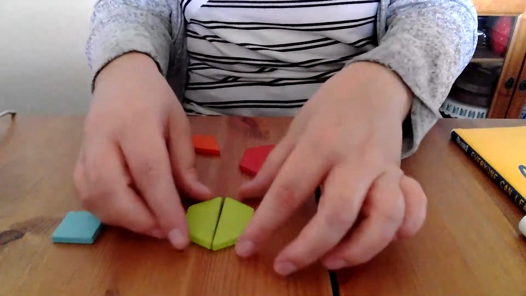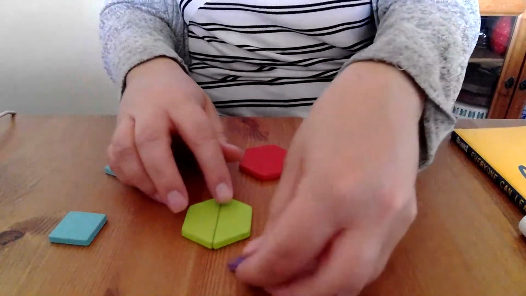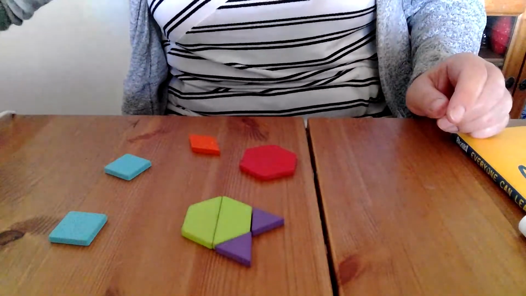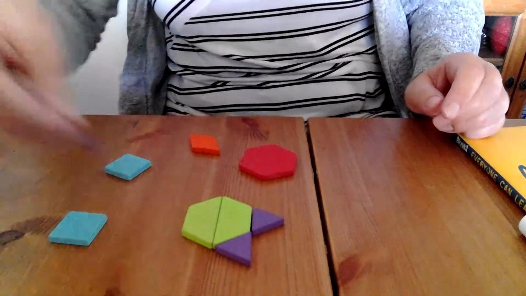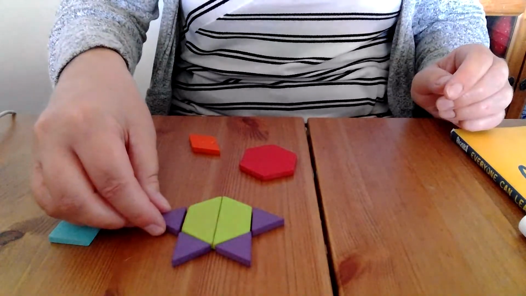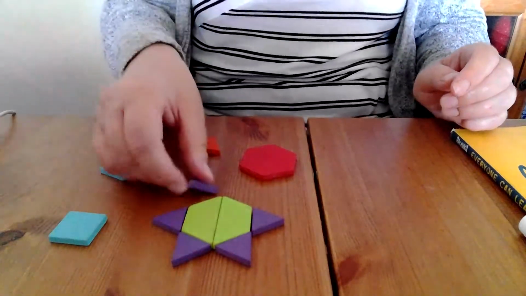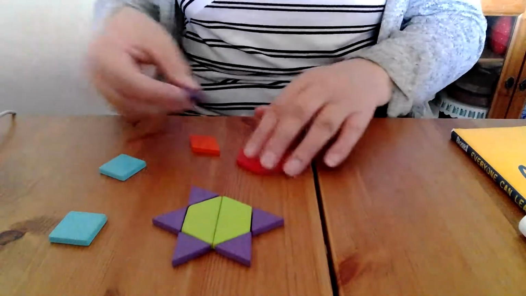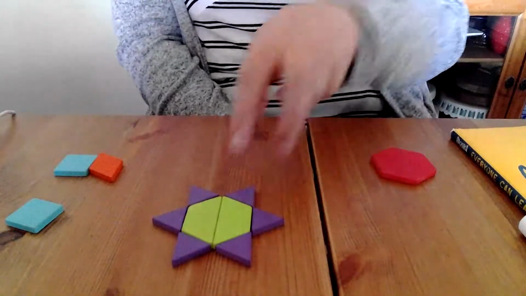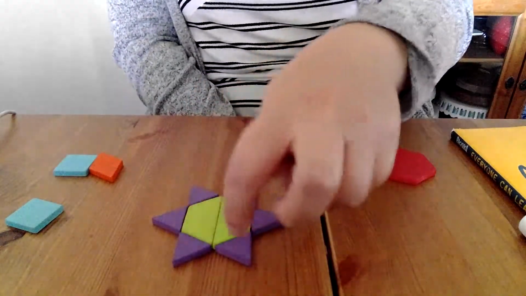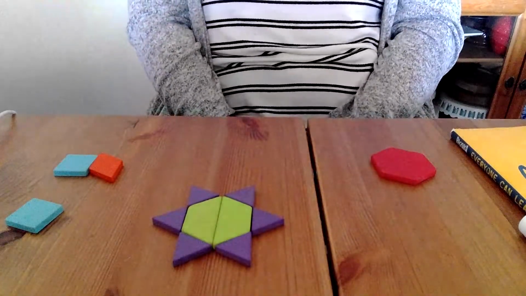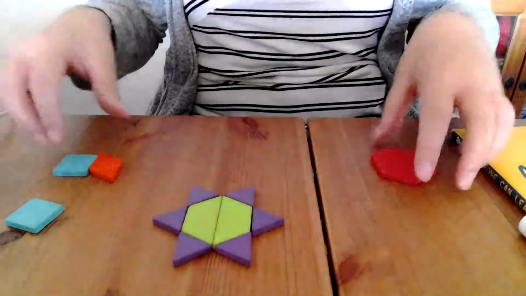I might make a flower. I'm going to take a whole bunch of triangles and I'm going to put them all around this green inside. So if you had to tell me what I used to make a flower, you would say I used 2 trapezoids and 1, 2, 3, 4, 5, 6 triangles. And you'd be right. It's so fun to play with shapes.